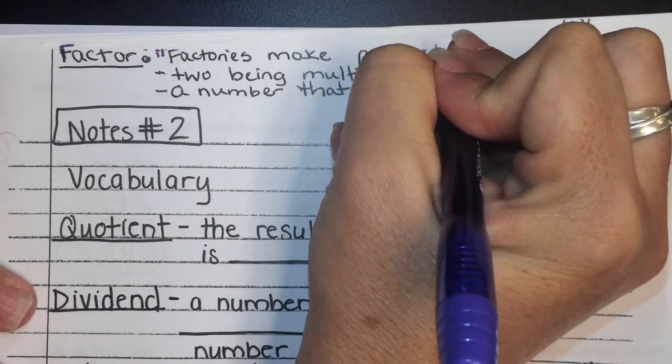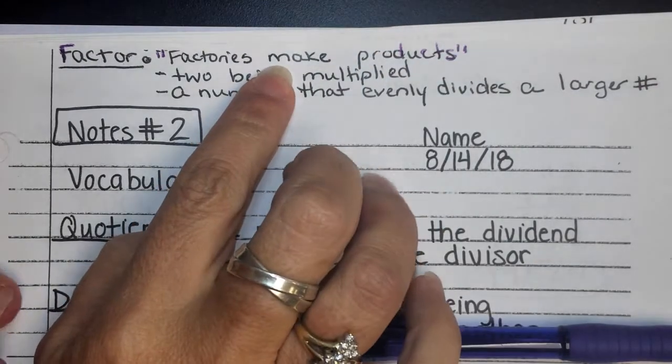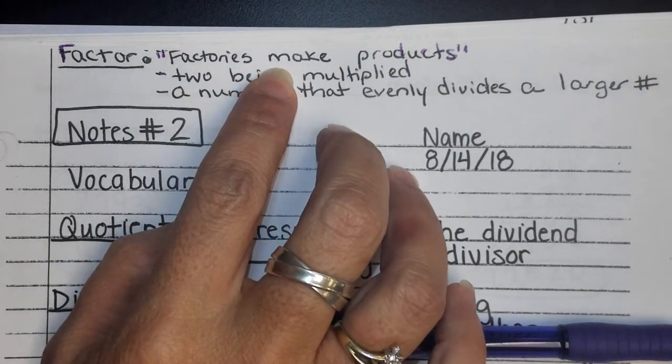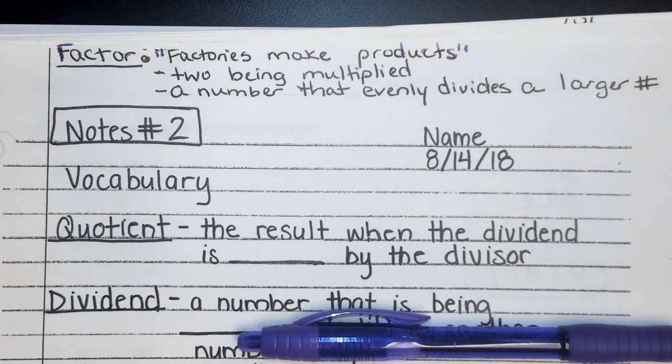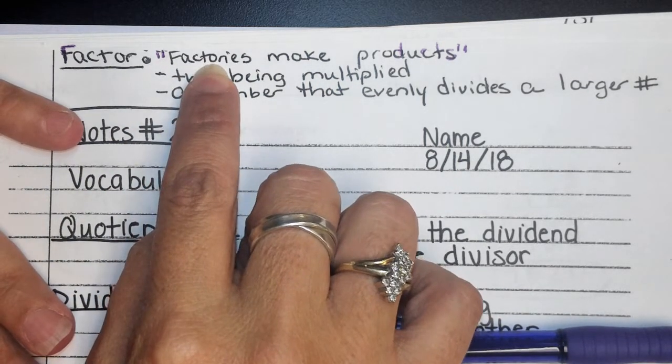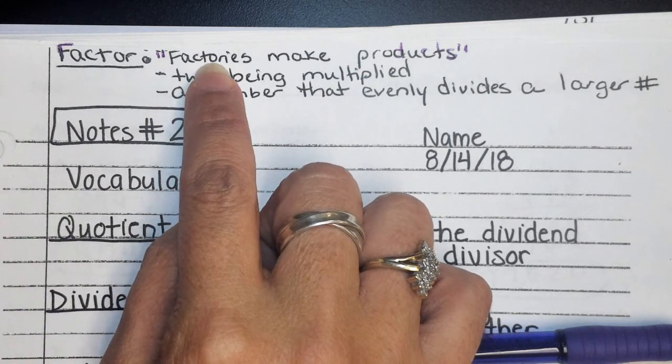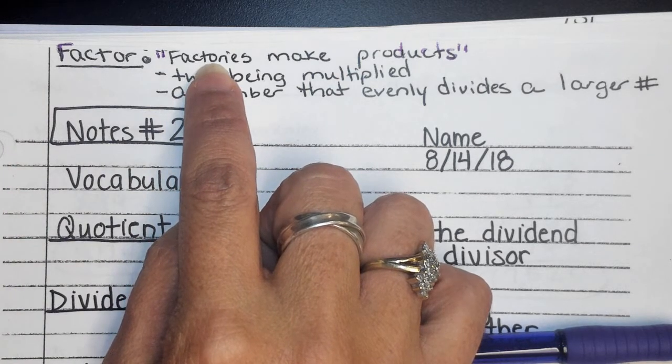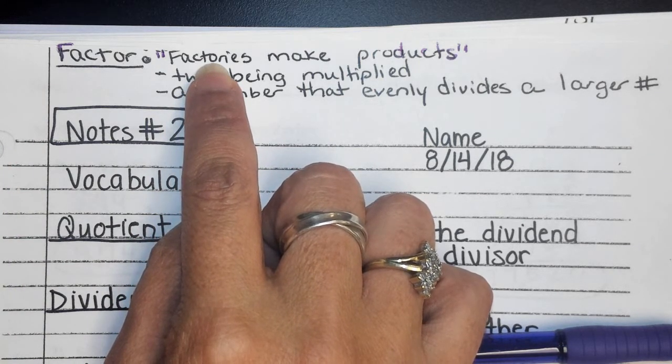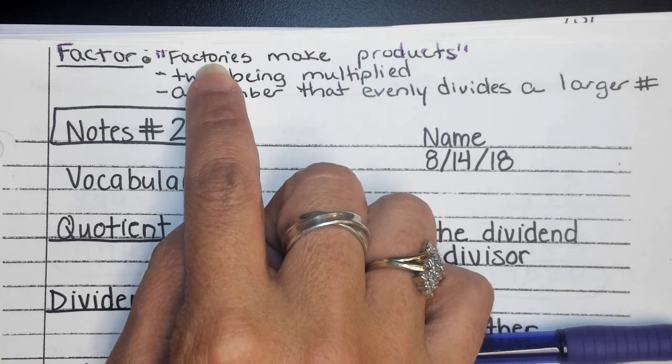So what this means is, if you think about a factory, a factory might make my t-shirt. A factory might make my jeans. A factory makes cars. They make things. They make products. They make objects, okay? In multiplication, we use factors to make the answer. And the answer is called a product. It's just a goofy way to remember it.